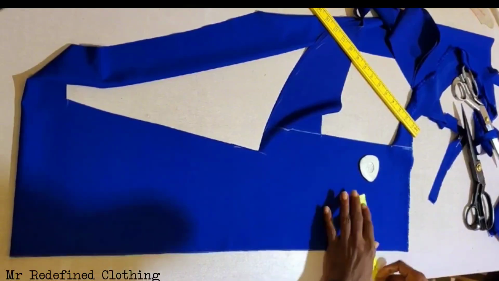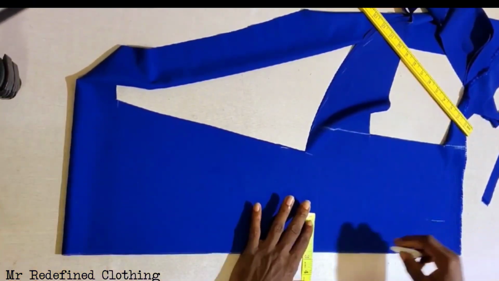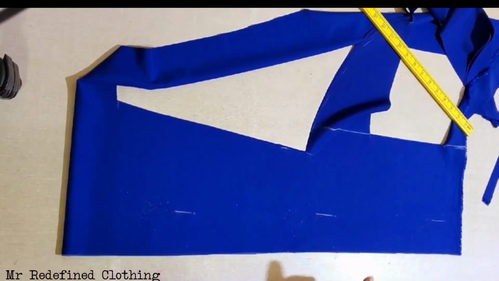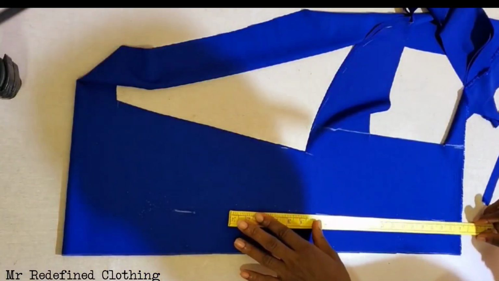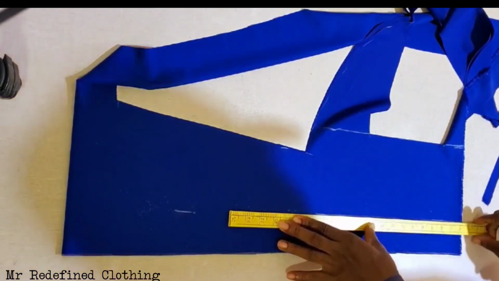So on the straight base, the width of the band, like I said, is 2.5. So you mark 2.5 all along that strand. Once you have marked it out, you connect the line as shown, and then the next thing to do is to cut it out, and you are done already.